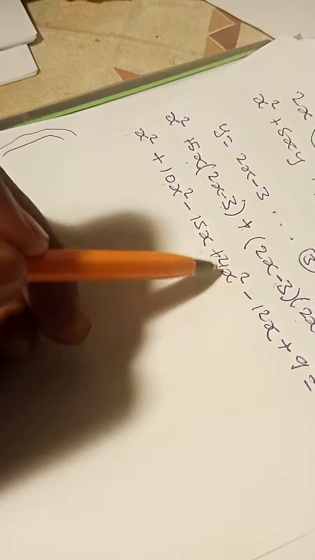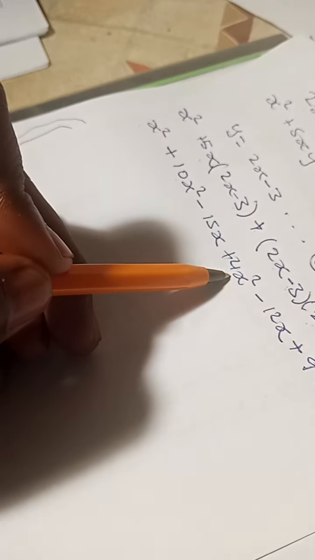Now let's collect like terms. We have 1 plus 10 is 11, plus 4 is what? 15. So we have 15x squared. Let's collect the x terms here.